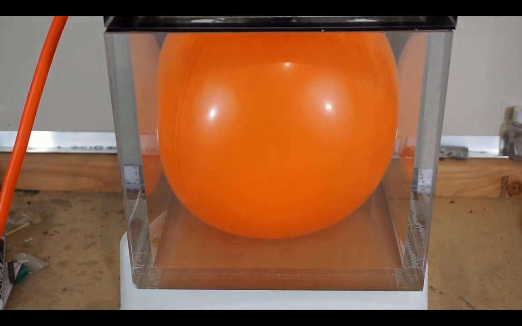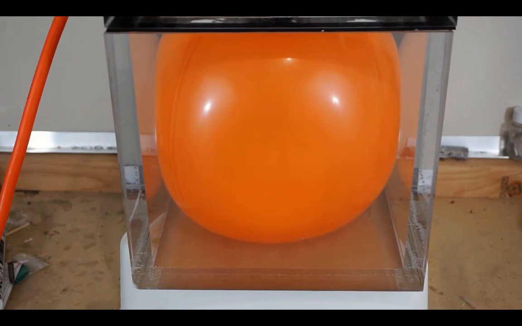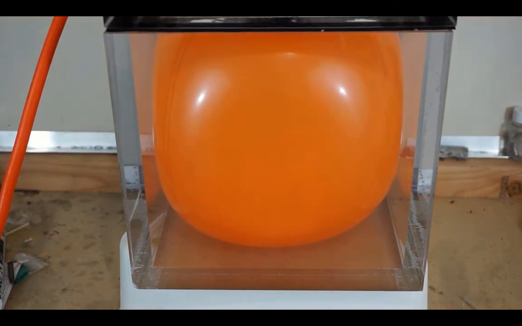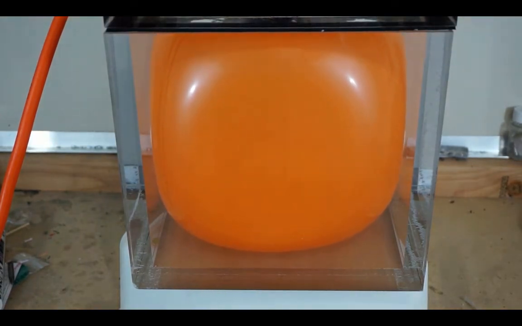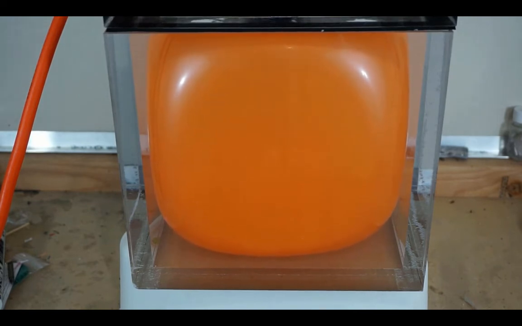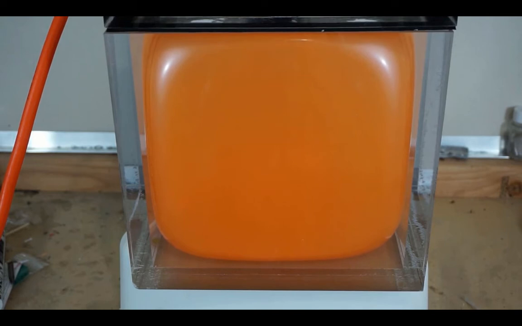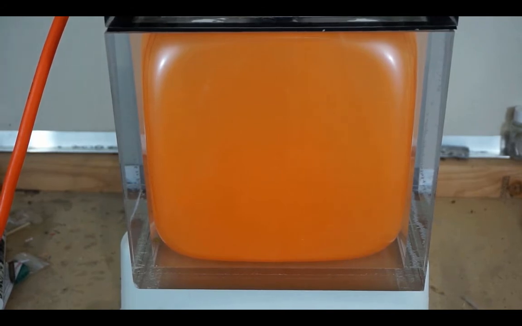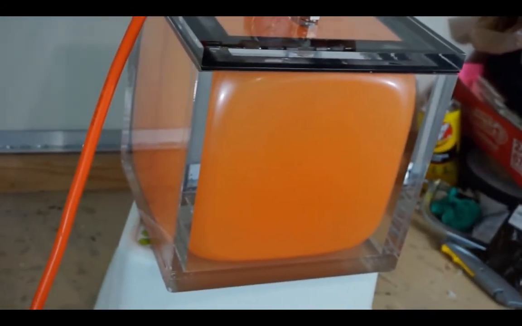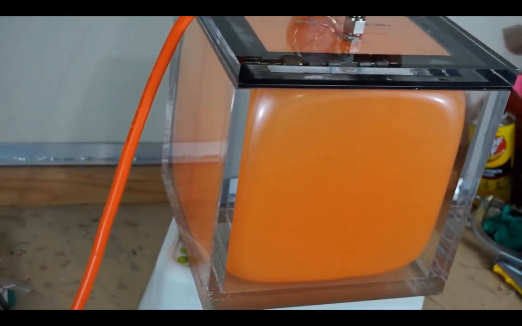Might pop. Whoa. Whoa. Square balloon. That's so cool. I just made a square balloon, everybody. Look at that from different sides.